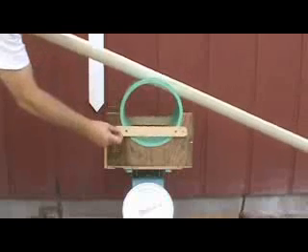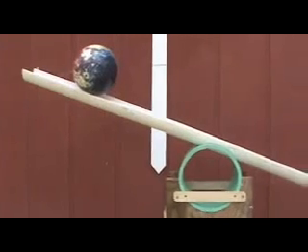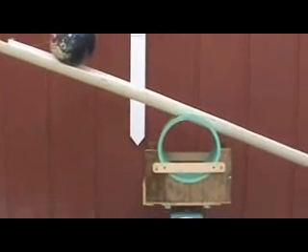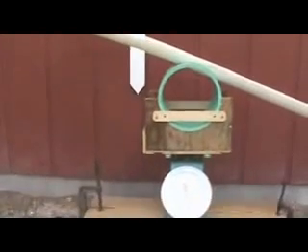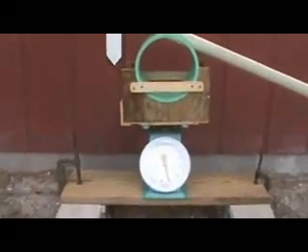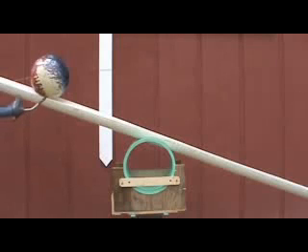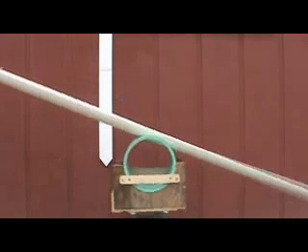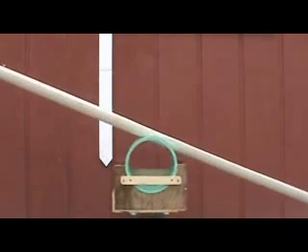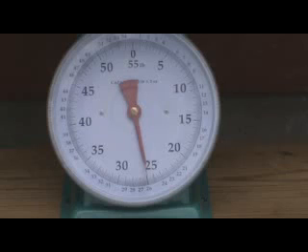Now, let's put the ramp at an angle. Is the total weight or upward force the same? Yes, because the system is in equilibrium in accordance with Newton's first law. But if we melt the line, allowing the ball to accelerate, will the apparent weight be more, less, or equal? The apparent weight is less, meaning that the upward force is less.